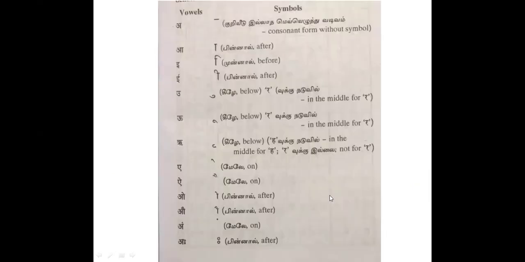Here is how to use those symbols. See, for A, there is no symbol. And for Aa, this is the symbol. You have to use this matra after the consonant. For example, for ka, you have to put this matra after the ka. The next one, I. This is the symbol for I. For example, you have to put this matra before ka.